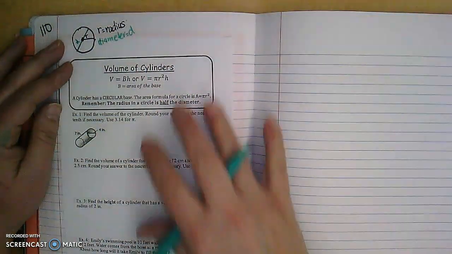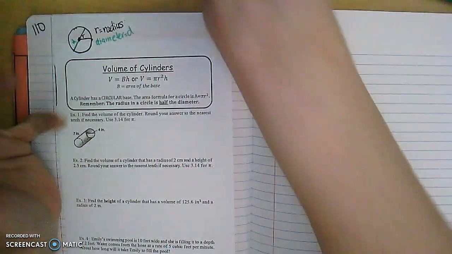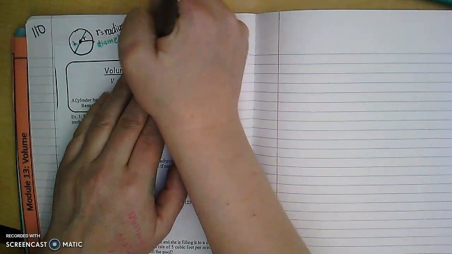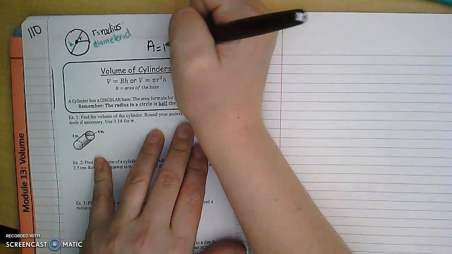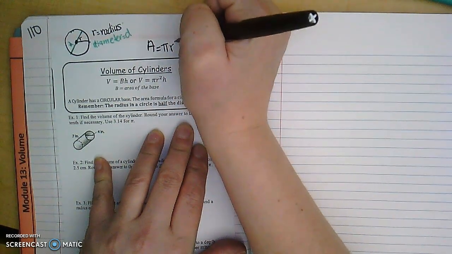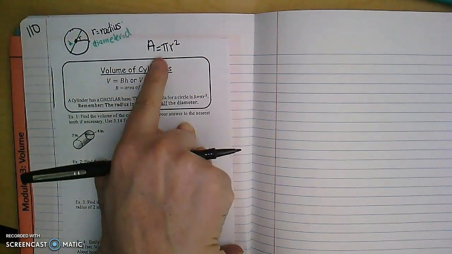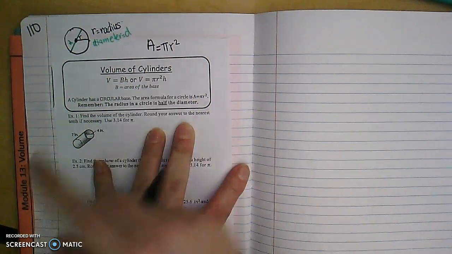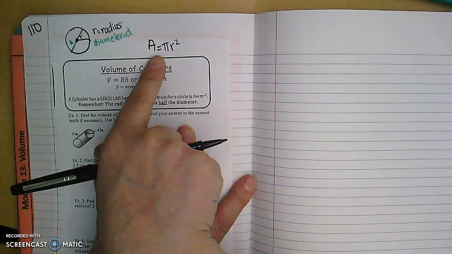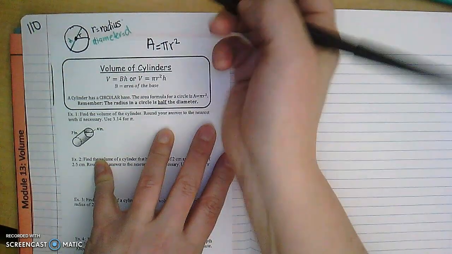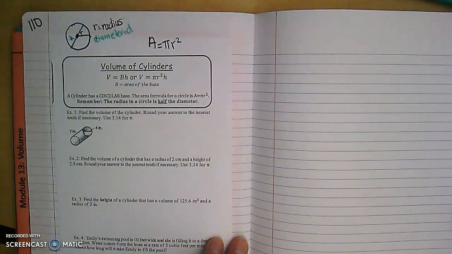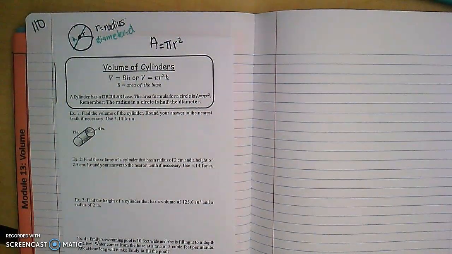Other things that you might want to know is how do you find the area of a circle, which actually you're for sure going to have to know. The area of a circle is always going to be pi times the radius squared. And pi is always represented mathematically as 3.14. While it is irrational, it goes on and on and on forever, we're only going to be using 3.14 as pi. Okay? And you'll see that as we go through these practice problems, they even say use 3.14 for pi.